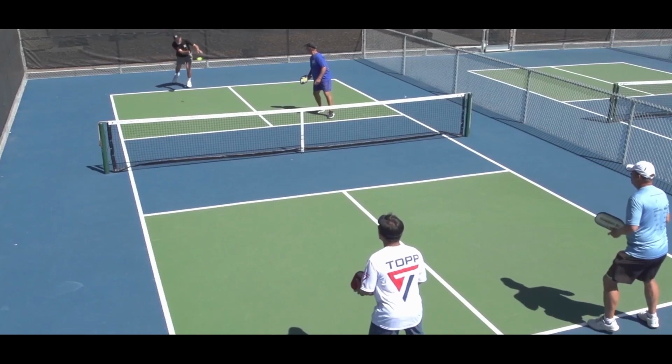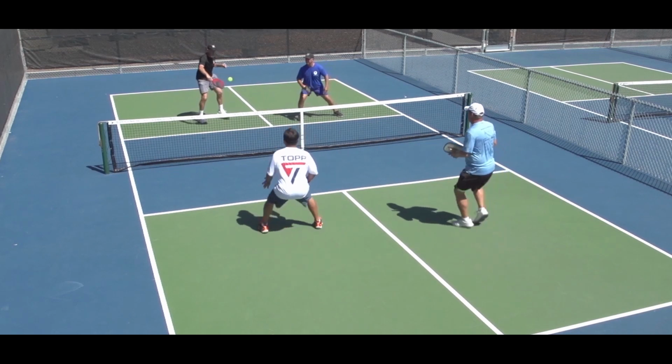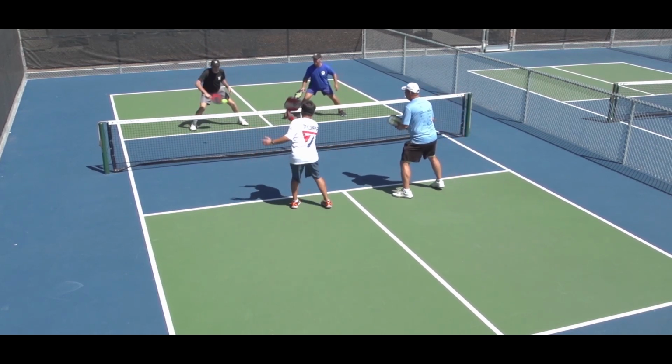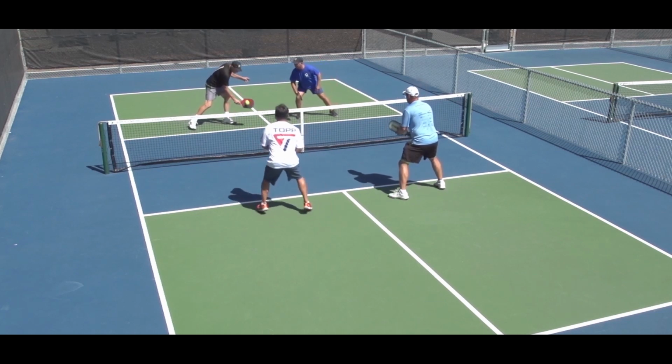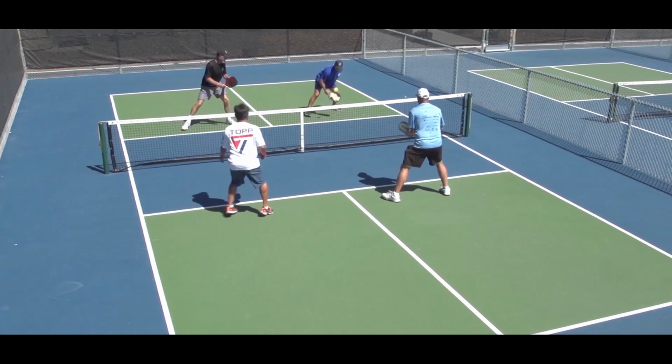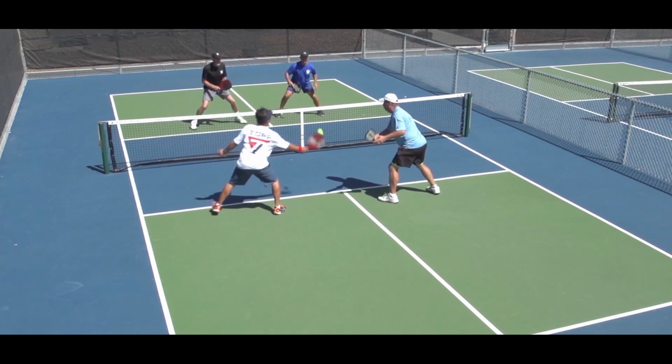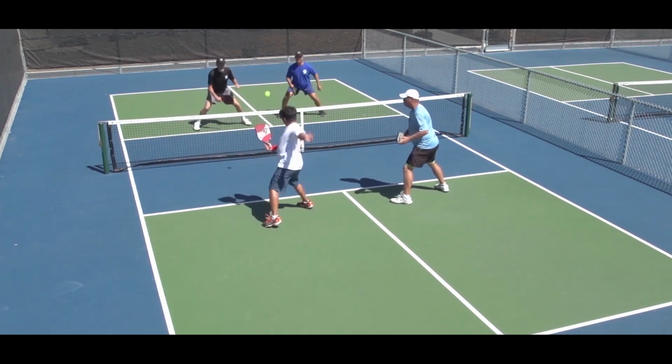Playing percentage pickleball involves knowing the odds of hitting an attacking shot. If your success rate is 50%, then why go for it? You will be even with any player. But when you work a point to eventually get a high ball to attack that you can win over 75% of these points, then go for it.